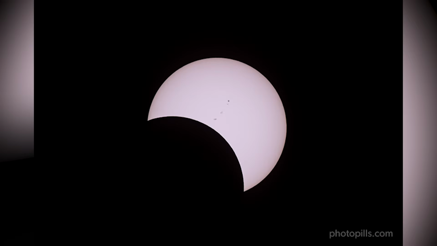Watch it. Last but not least, check that the exposure is right. Check that you're capturing detail on the sun. And if something looks wrong on the focusing or the exposure, make the necessary adjustments. And yeah, you're ready for the eclipse.